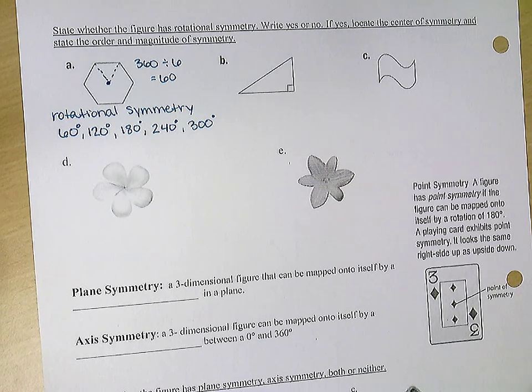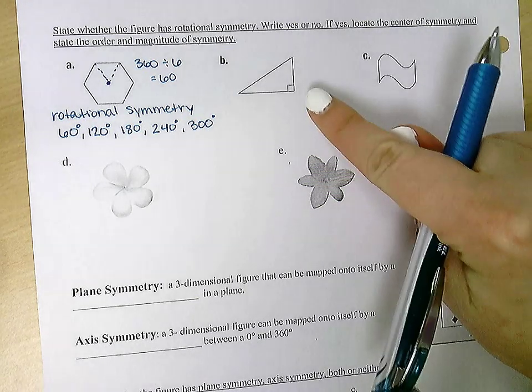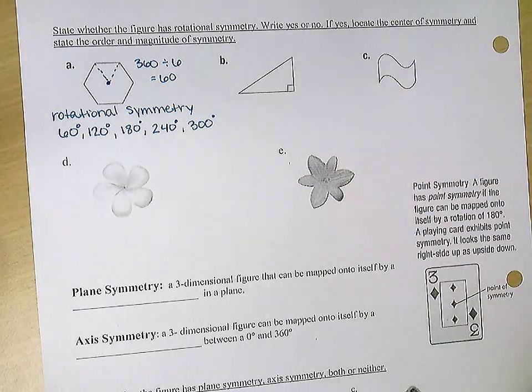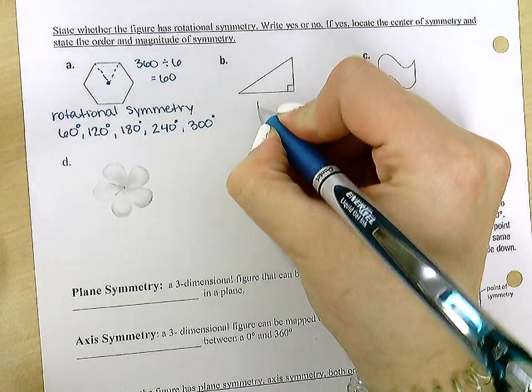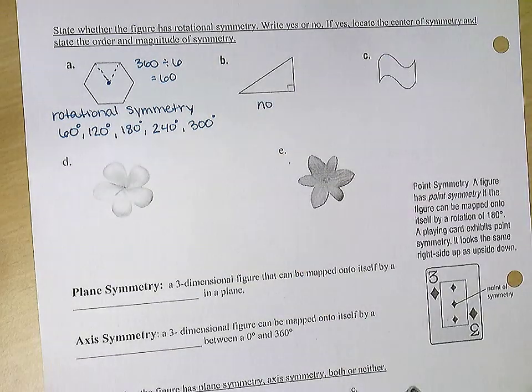Questions? Questions? All right, then letter B. Could I rotate this any degree measure and it map onto itself? No. So this one does not have rotational symmetry. Okay? So B does not have rotational symmetry.